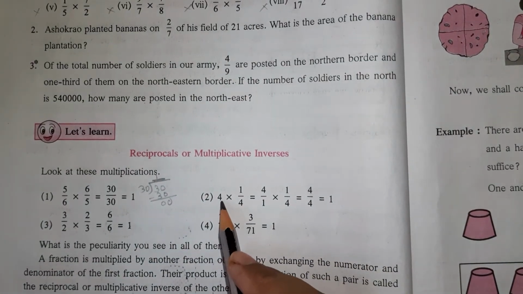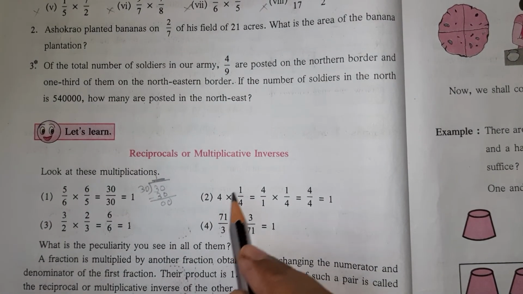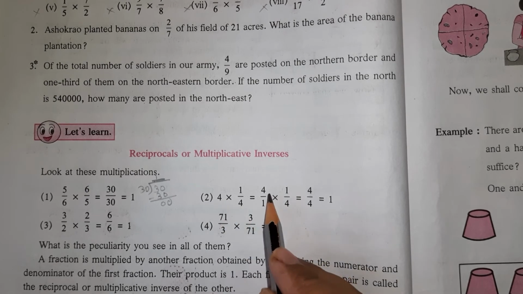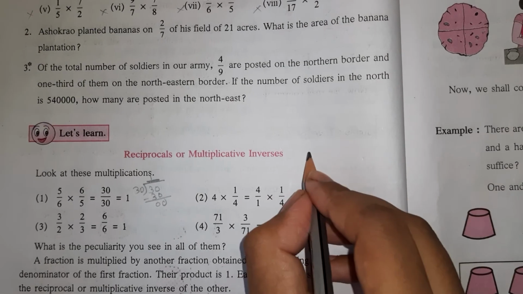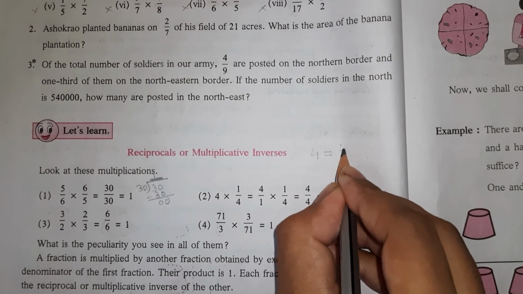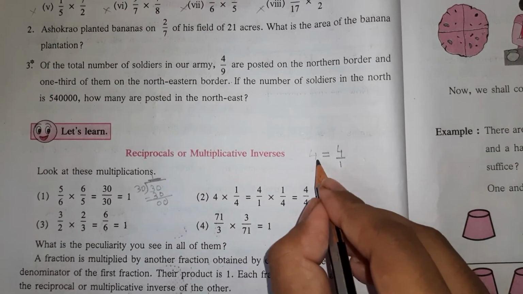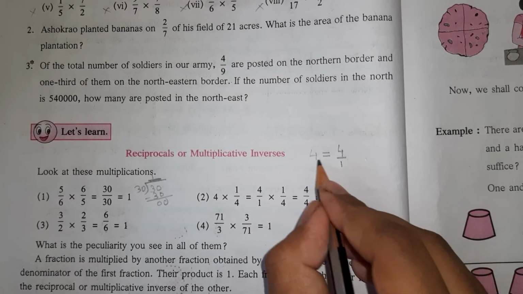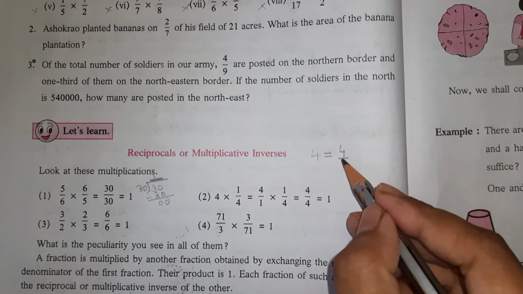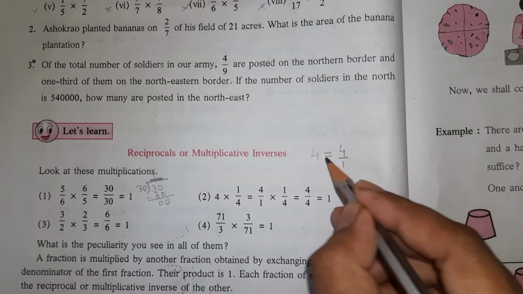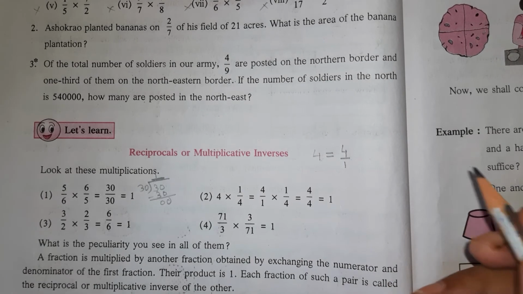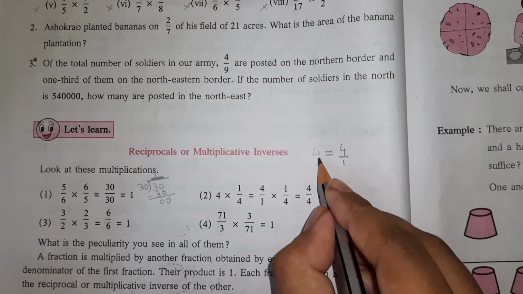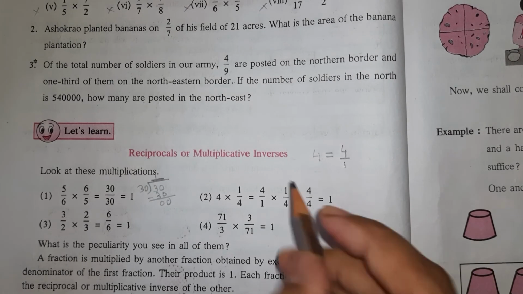Now observe this example. 4 into 1 upon 4, but 4 can be written as 4 upon 1. 4 को हम लिख सकते हैं 4 upon 1. Both are equal, both are same. क्यों? क्योंकि 4 को 1 से डिवाइड करेंगे तो 4 ही आंसर आने वाला है. तो अगर हमको ज़रूरत पड़ेगी तो हम किसी भी नंबर के नीचे 1 लिख सकते हैं.